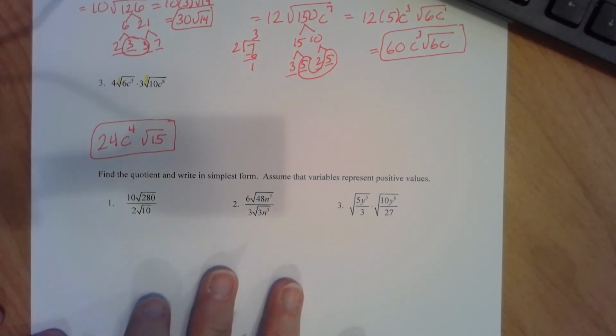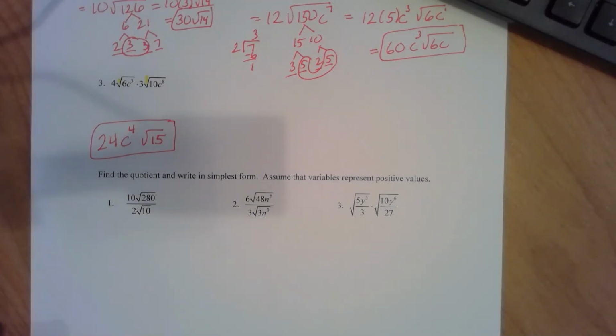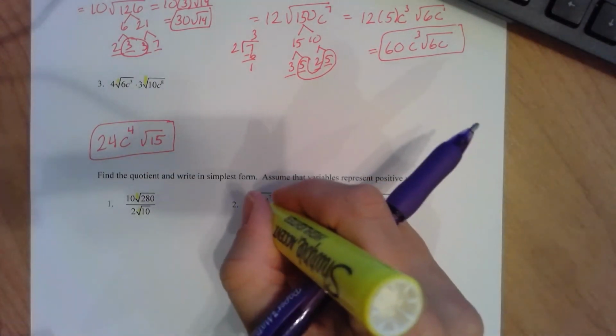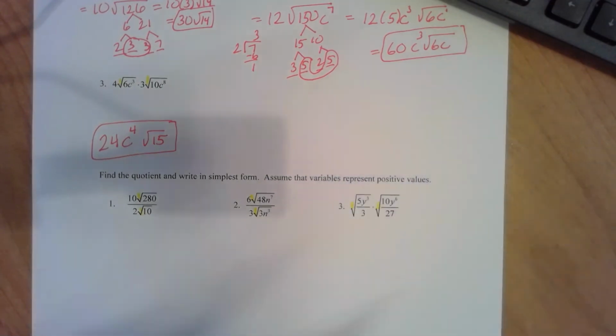Alright, so now find the quotient. Quotient means to divide. So when we divide, as long as we have again the same index, we can put them underneath the same radical. So those are the same index. We have an index of 2 and we have an index of 2. So everything should be okay.